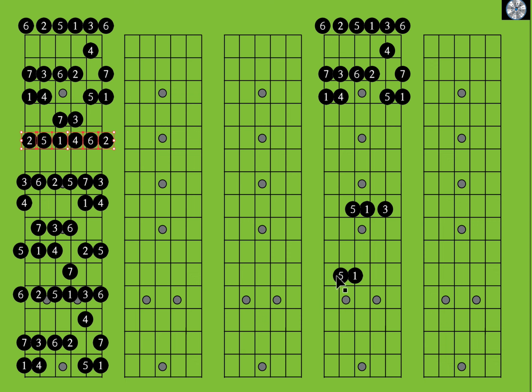Again, I think the main shapes that I like the most, when we're avoiding bar chords, is the E shape, the A shape, both 5-1-3s, the power chord shape, but with this right here.